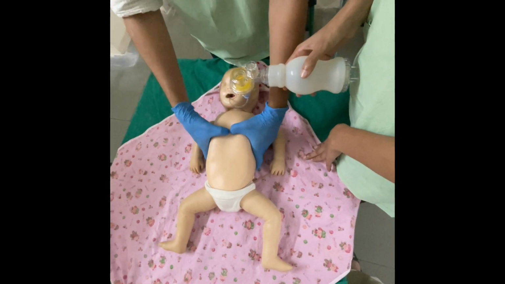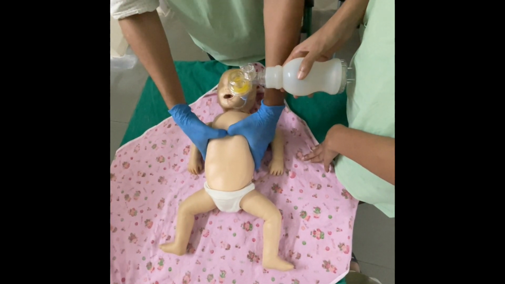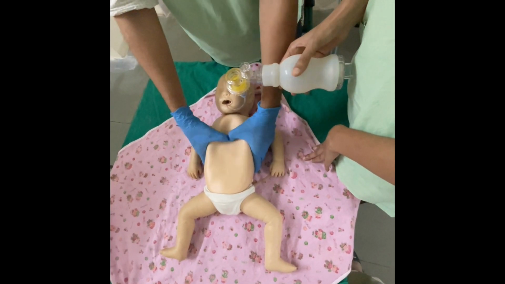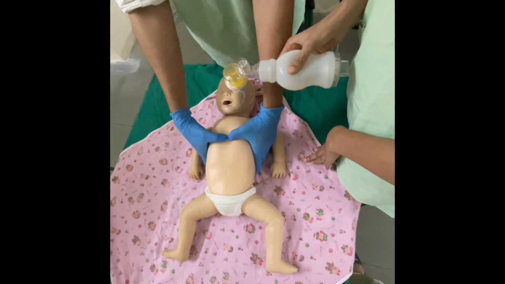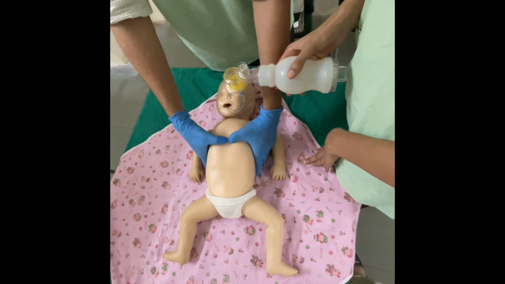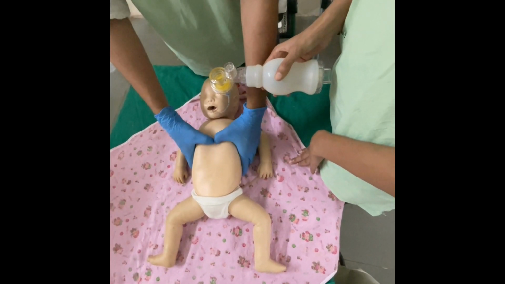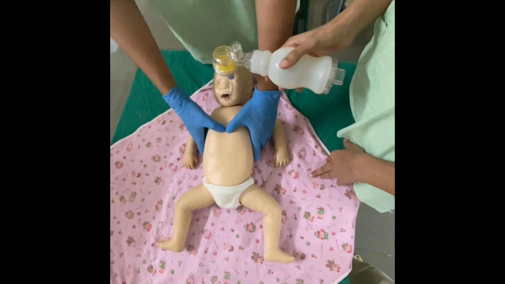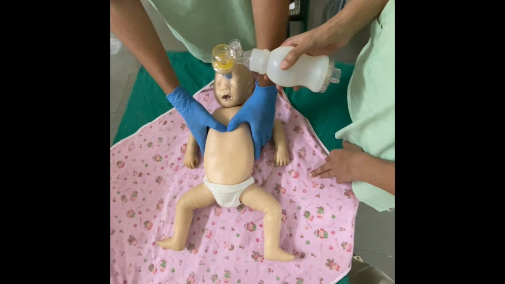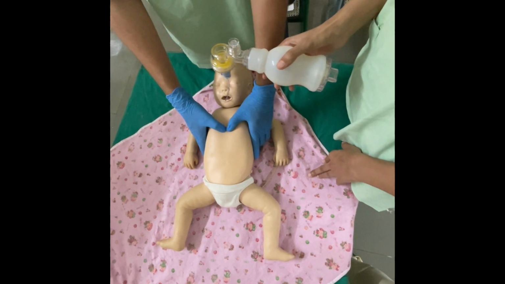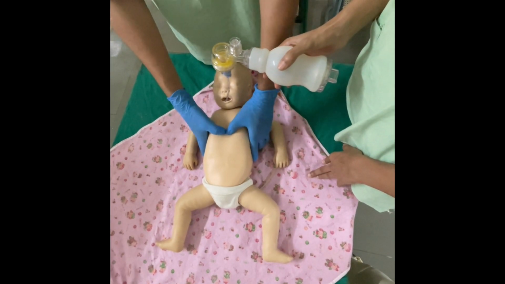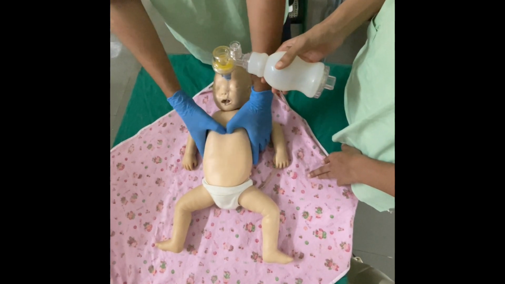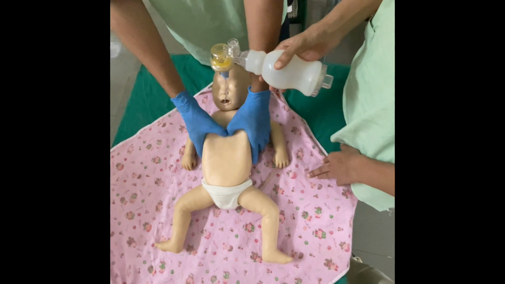And by putting like this, I will deliver the chest compression: 1 and 2 and 3 and breath in. 1 and 2 and 3 and breath in. So you should note that the chest should go down until 1/3 of the anterior posterior chest diameter. So we have to deliver a total of 90 compressions and 30 breaths in 1 minute. So a total of 120. 1 and 2 and 3 and breath in.